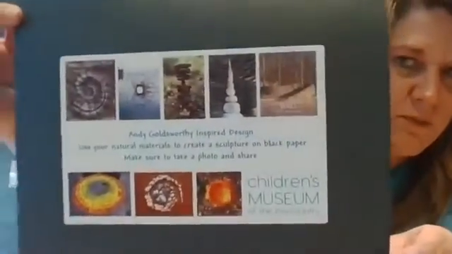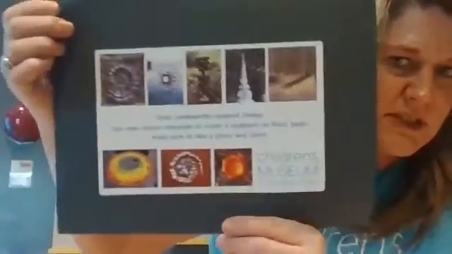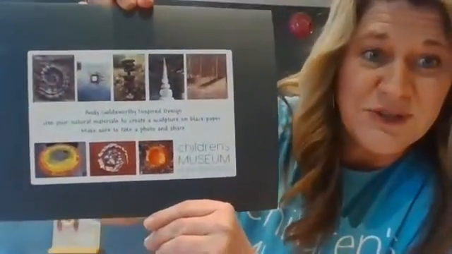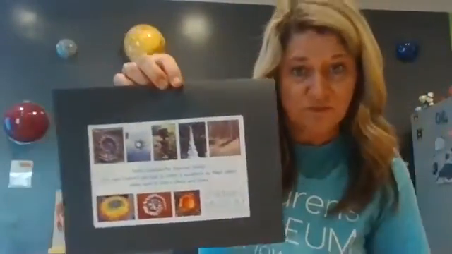All right, now that we're back, we are gonna use this black piece of paper that has a sticker. And I'm gonna read it to you. It says, Andy Goldsworthy inspired design. Use your natural materials, those are the materials you just sorted, to create a sculpture on the black paper. Make sure to take a photo and share.